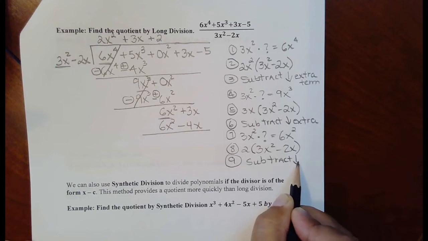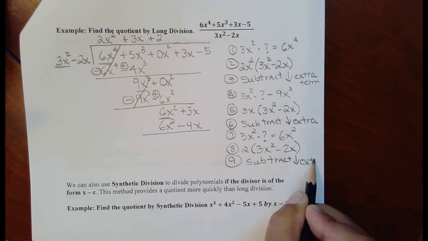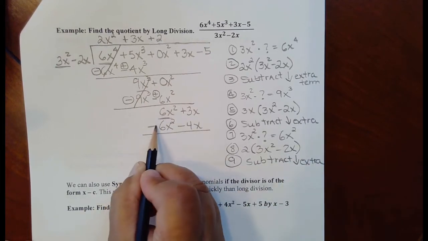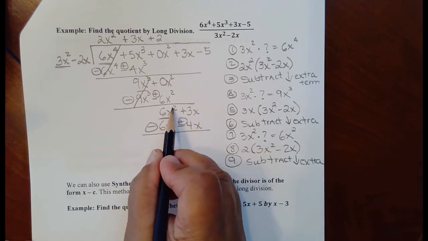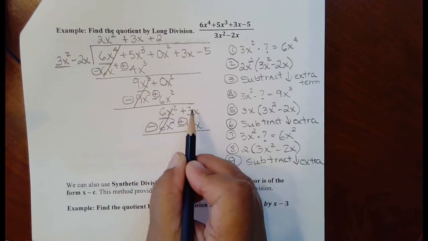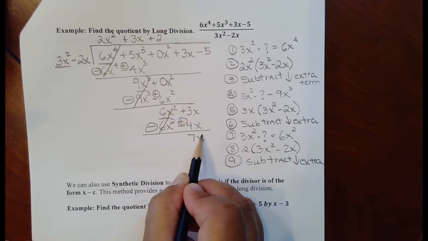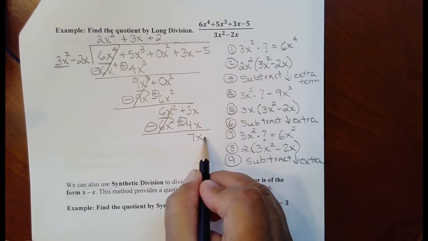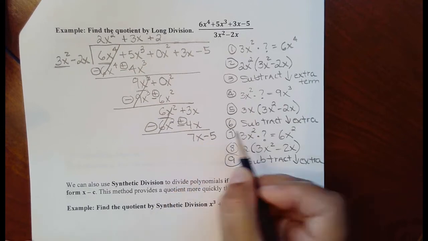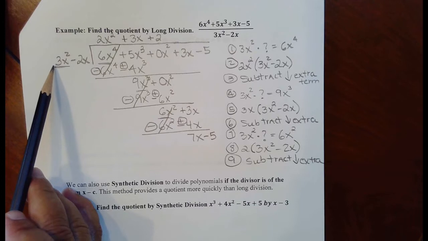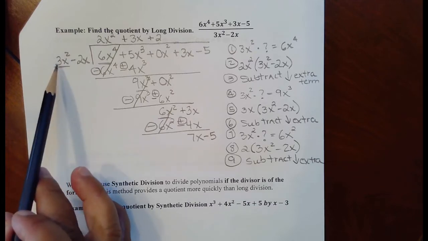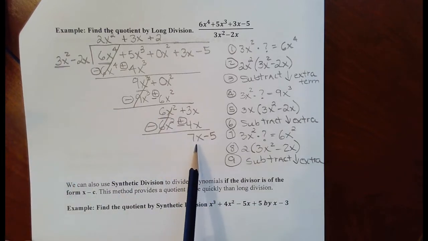And there isn't. As soon as you see that this degree is less than that, then you can no longer go any further. Because if you're going to multiply this by some number, even if you just multiplied it by a number without any x's, you're still going to have x squared. That's never going to match up with this term. So that means you cannot go any further. So this entire thing is your remainder.